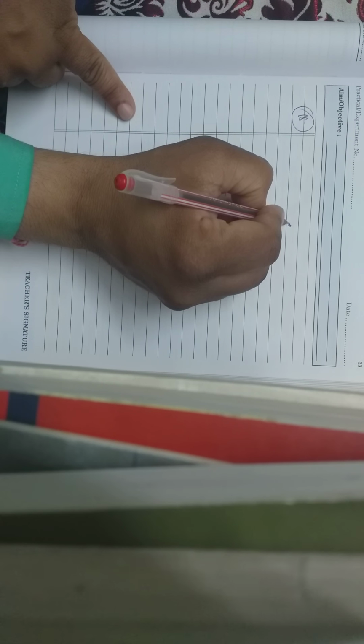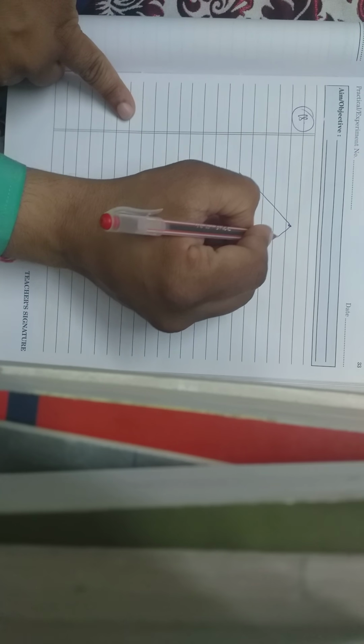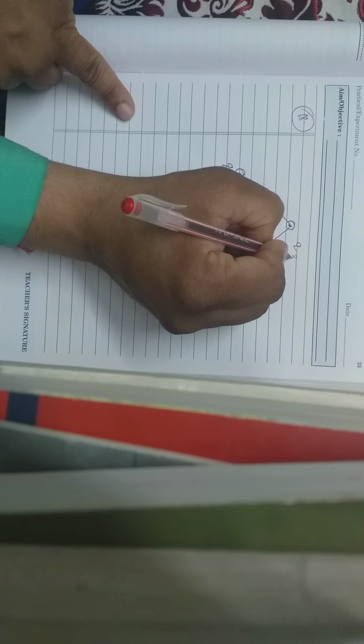Let me take three charged particles, Q1, Q2 and Q3. These are placed on the corners of an equilateral triangle. This is the first charge Q1, this is the second charge Q2, and this is the third charge Q3.